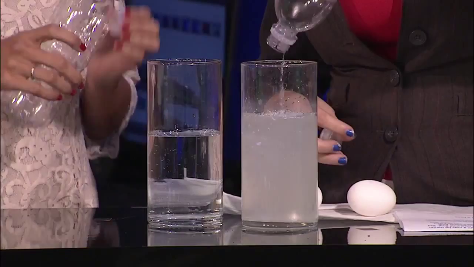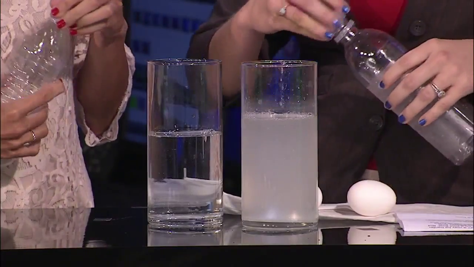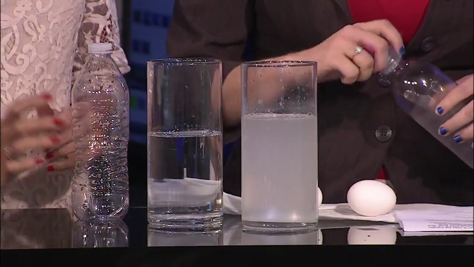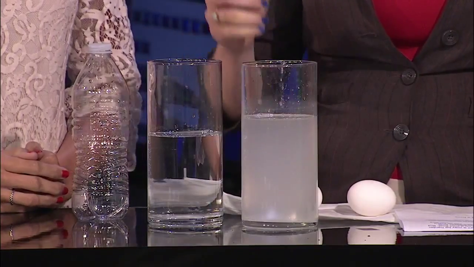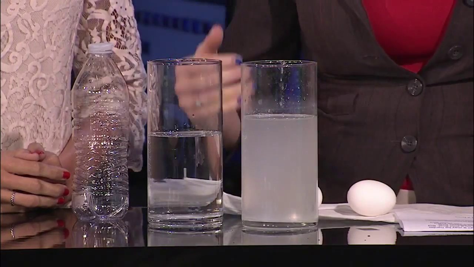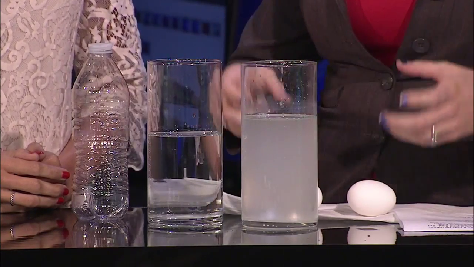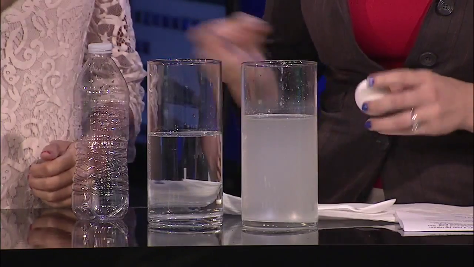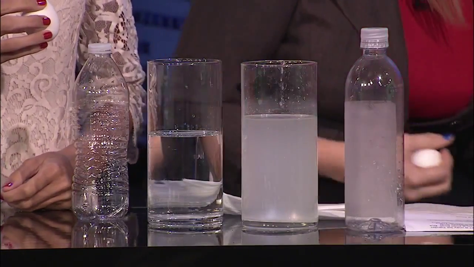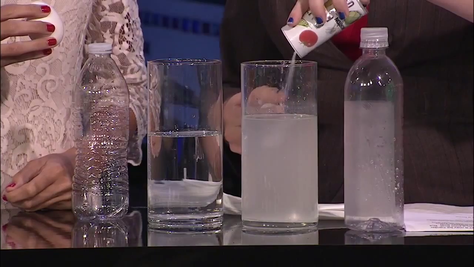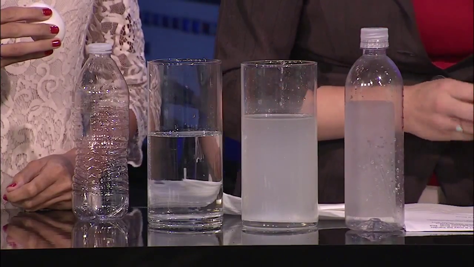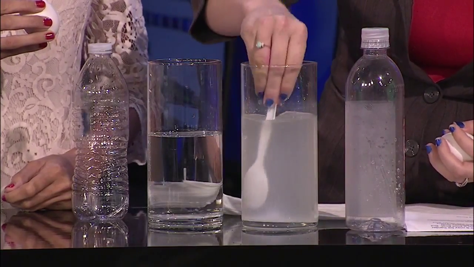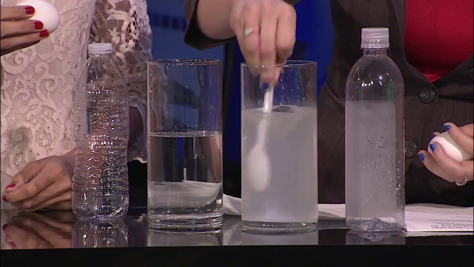If an object weighs a little bit less than the water, it's going to float. If it weighs more than the water that it's displacing, it's going to sink. So basically, I'll let you have an egg. And then what I'm going to do is add a little bit of salt here. Got to get it good and salty. And then stir this up a little bit.